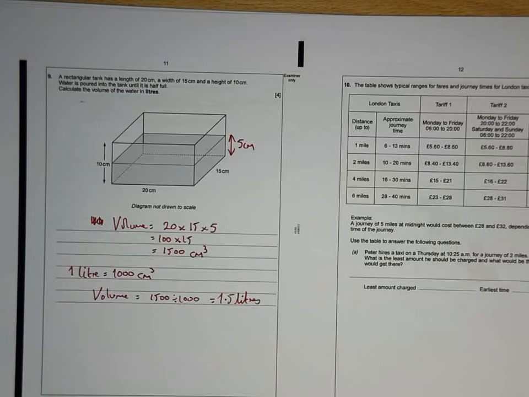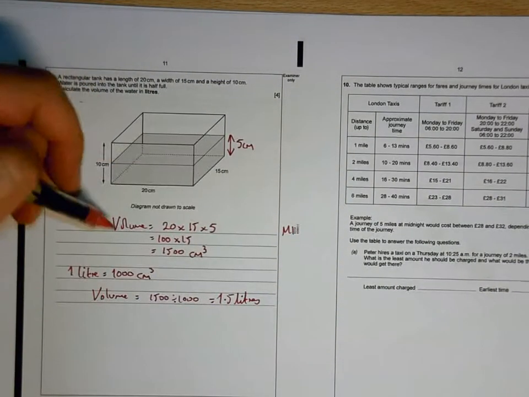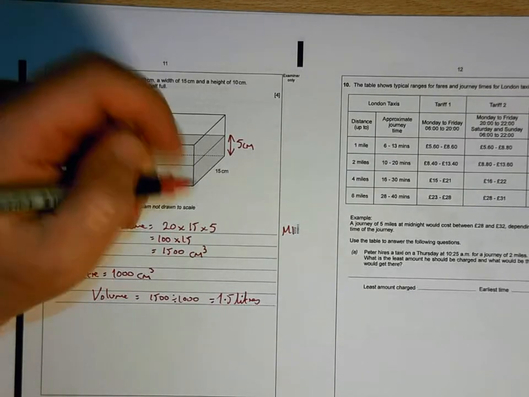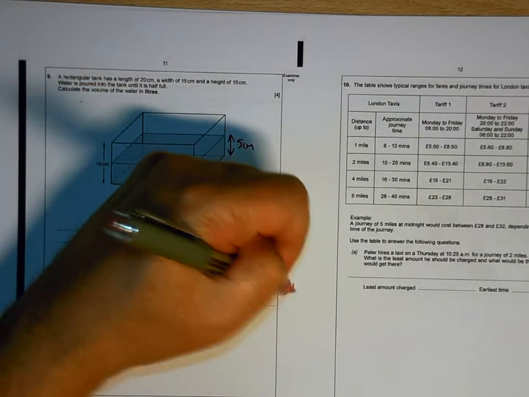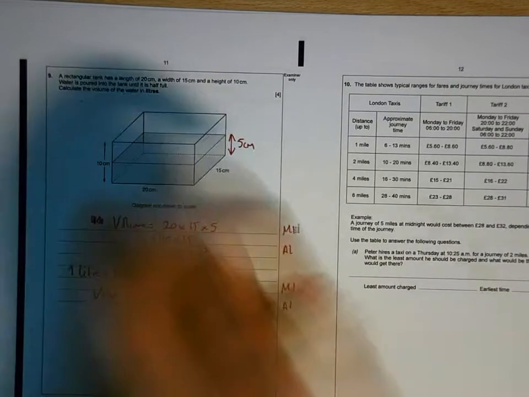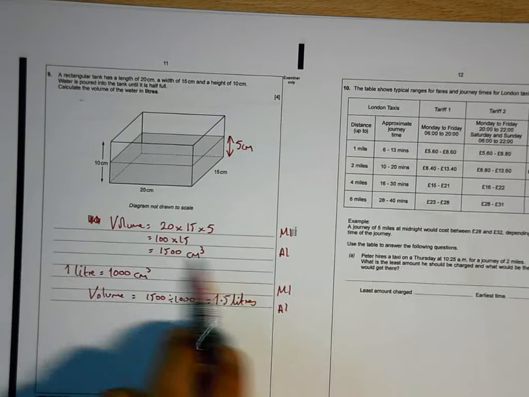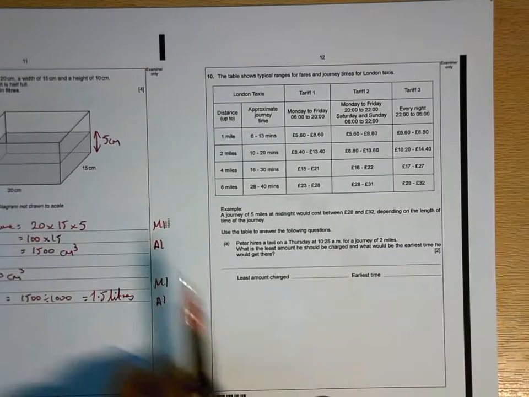So for that question, you are going to get 1 mark for the volume method, even if you end up multiplying by 10. You're going to get an answer mark for the 1500. You're going to get the method of dividing by 1000 and an answer for that. So even if you can work that out, you should have been able to get 2 out of the 4 for working out the volume.